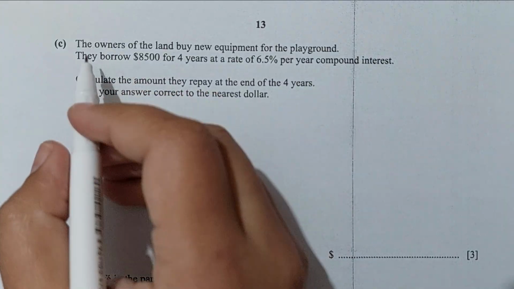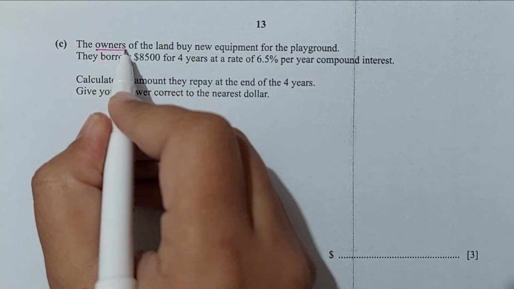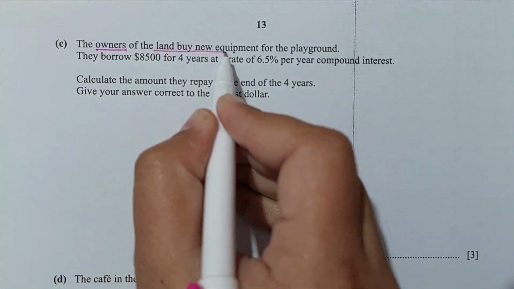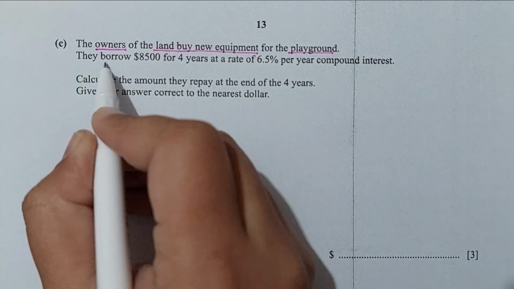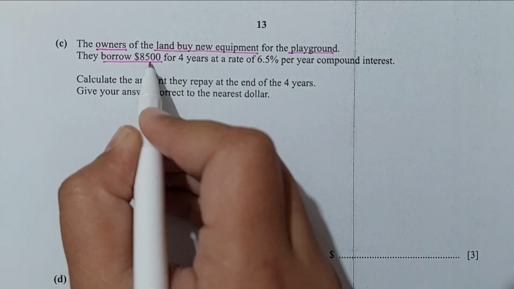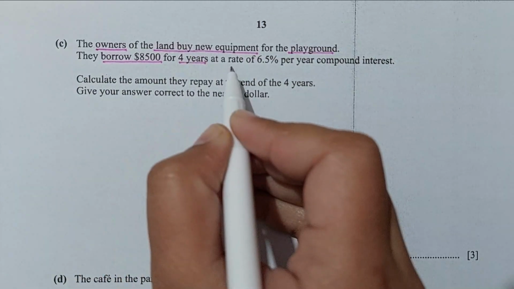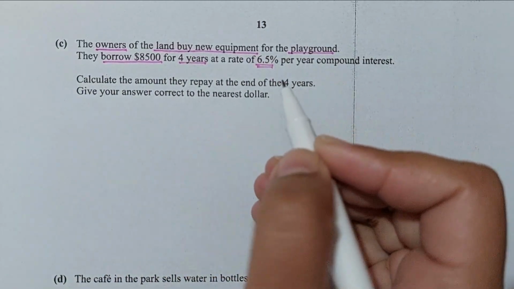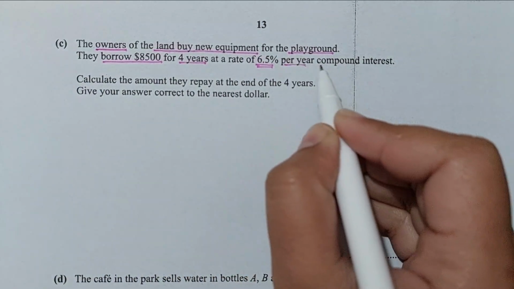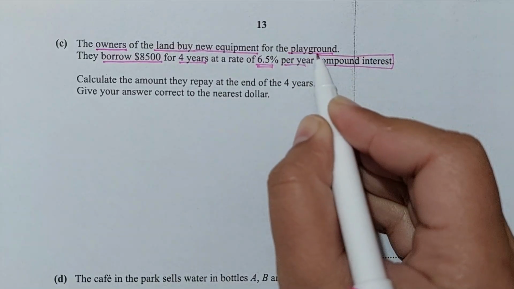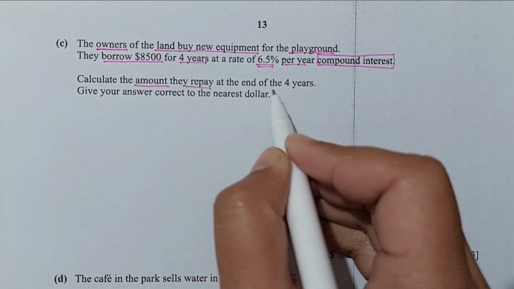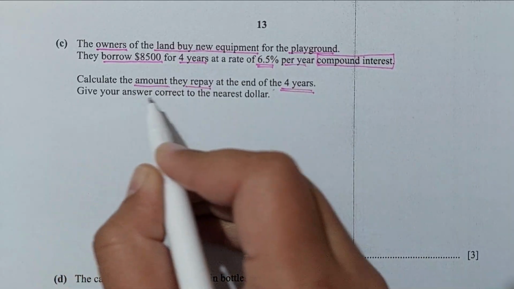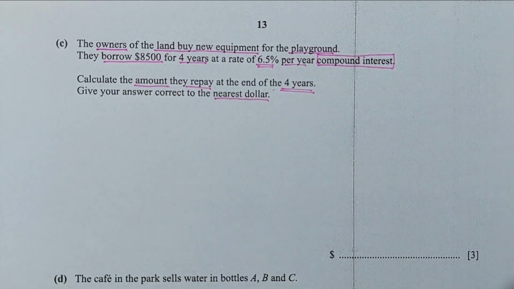Now for part C, the owners of the land buy new equipment for the playground. They borrow $8,500 for 4 years at a rate of 6.4% per year compound interest. Calculate the amount they repay at the end of 4 years. Give your answer correct to the nearest dollar.